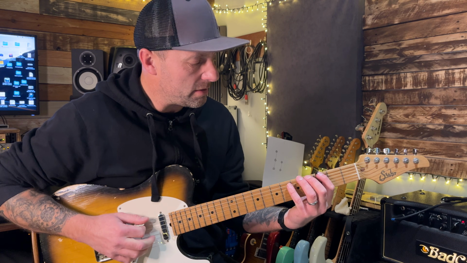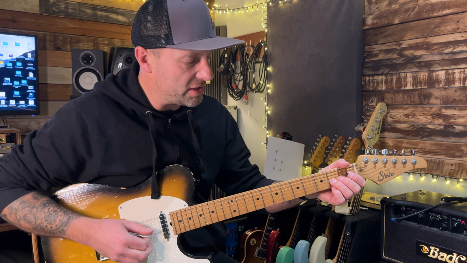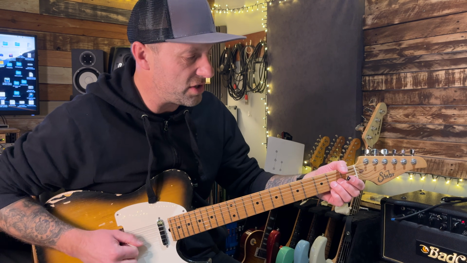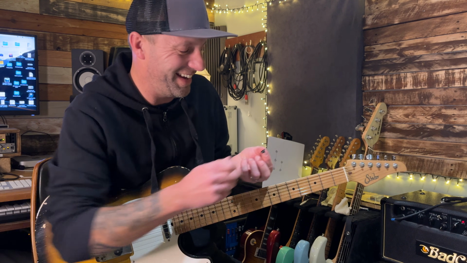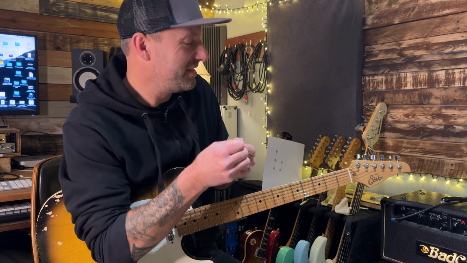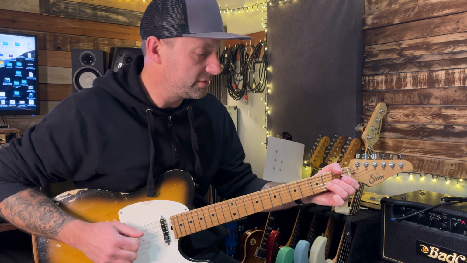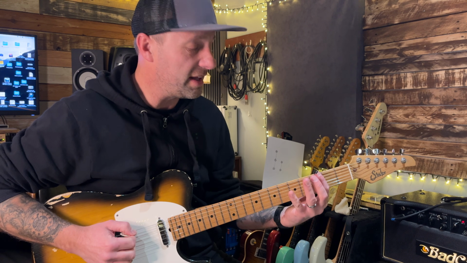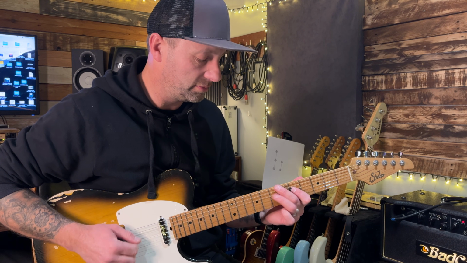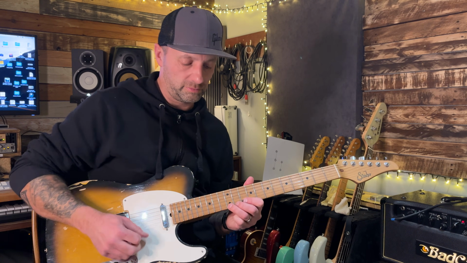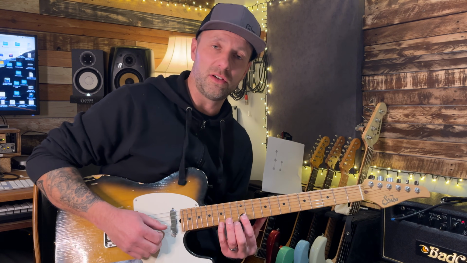Right, so E minor pentatonic. You can start down here doing your position 1 stuff, and then hit the diagonal pentatonic shape and end up here in your position 1.